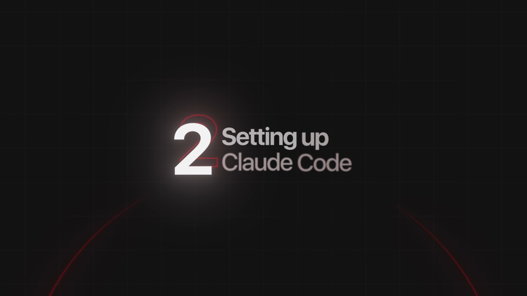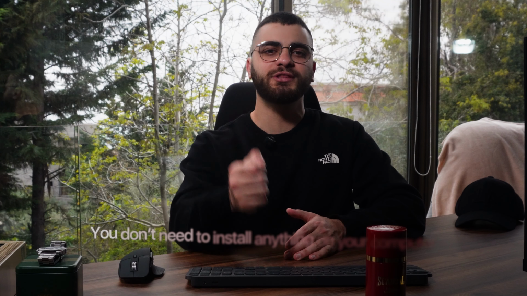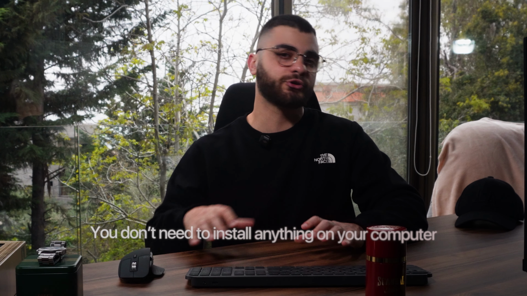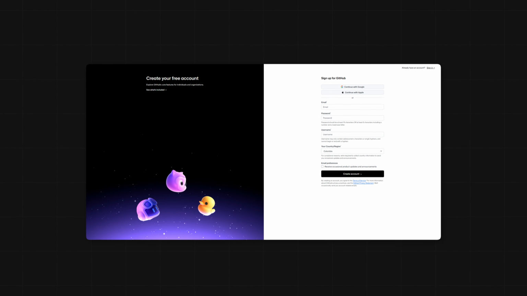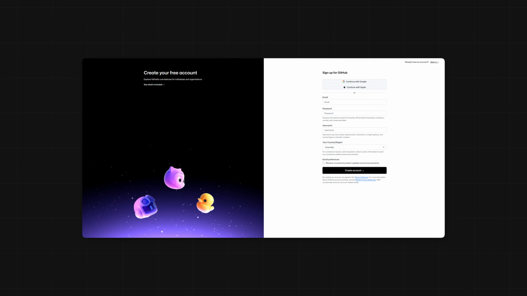Let me show you exactly how to set it up. The setup takes about 2 minutes and you don't need to install anything on your computer. You're going to run Claude Code directly in your browser using GitHub Codespaces. So if you can open a web browser, you can do this. First, go to github.com and create a free account if you don't already have one. Takes about 30 seconds. Just your email and a password.